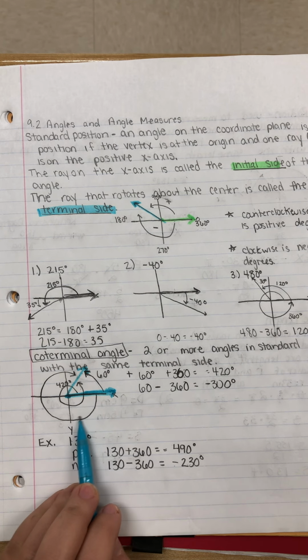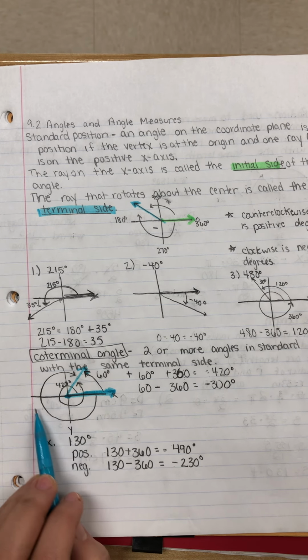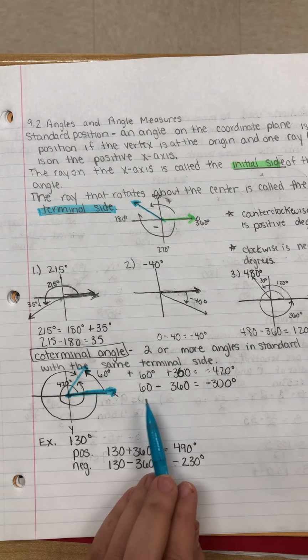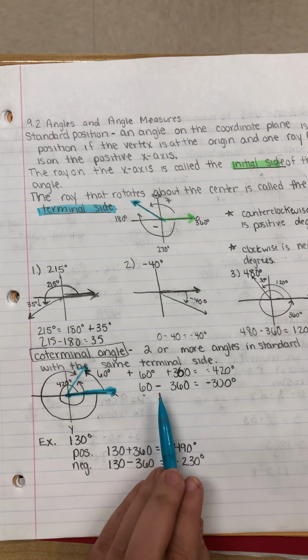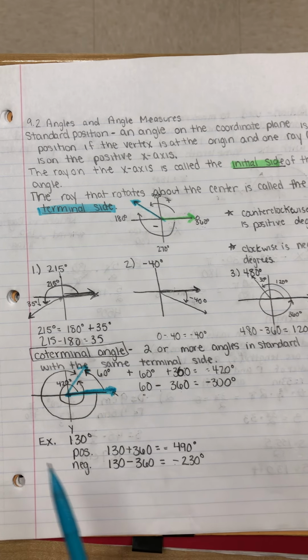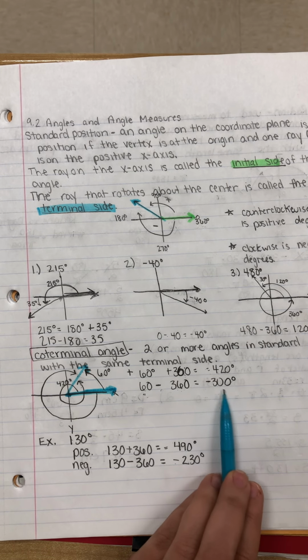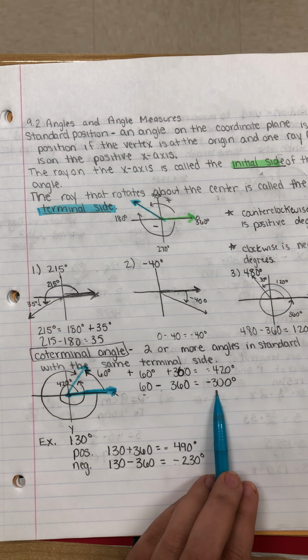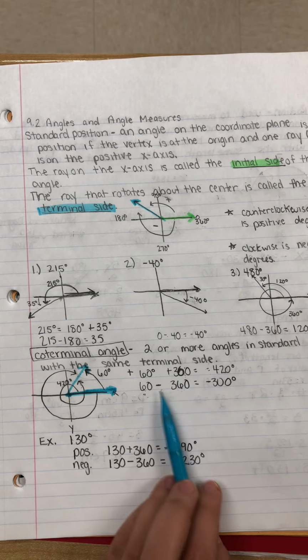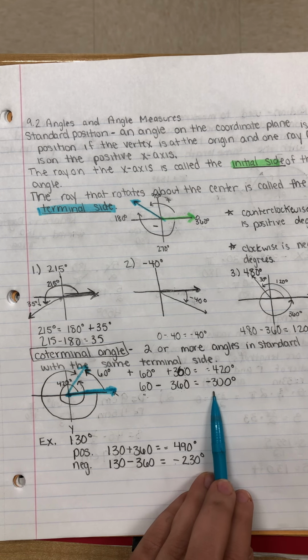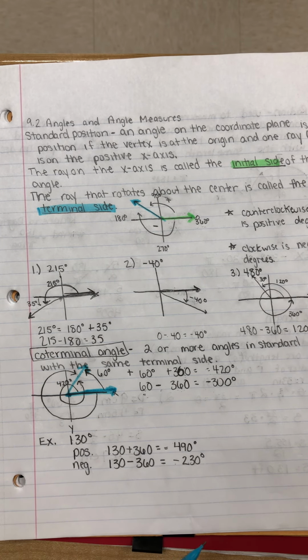Now we need to go the negative way. So we ask, how far does it take for me to get there? You take the number you started with and just subtract 360. 60 minus 360 is negative 300. How you know you're right is if, when you added that number and subtracted a number, you got one positive and one negative answer. If you did, you're golden.